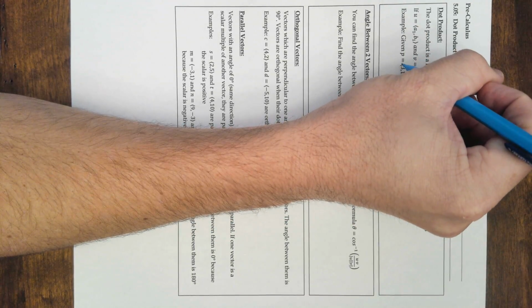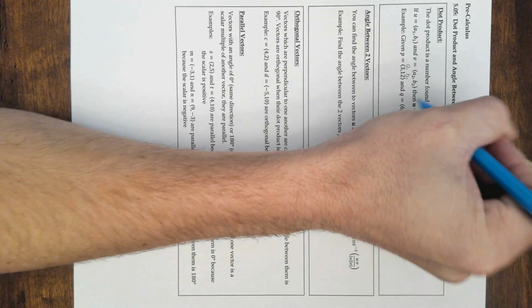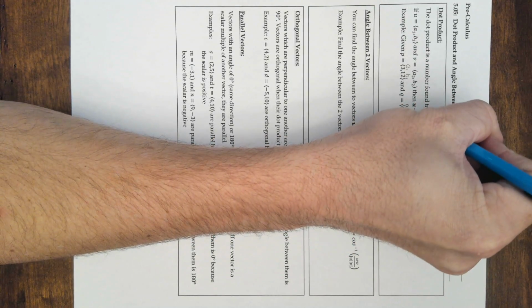Okay, so when we look at this example here, we're going to label this A1, B1, A2, B2, right?